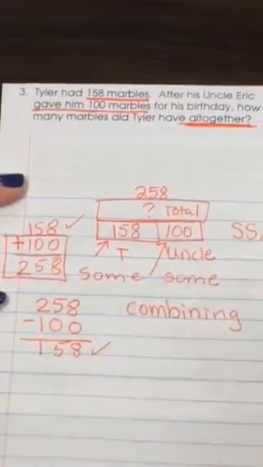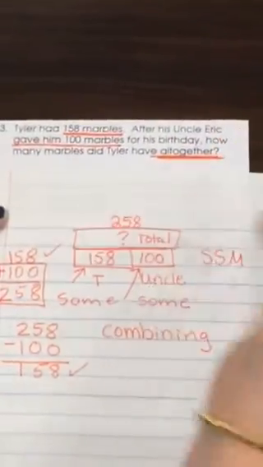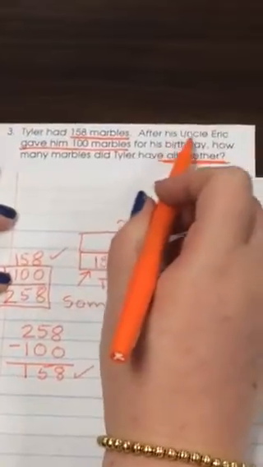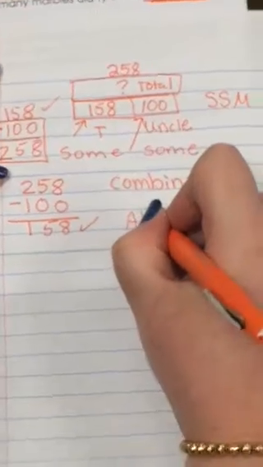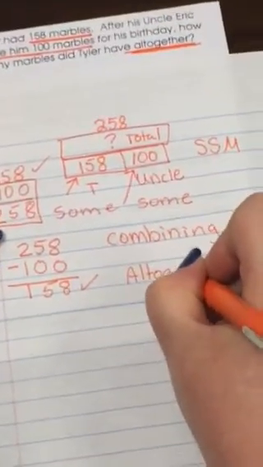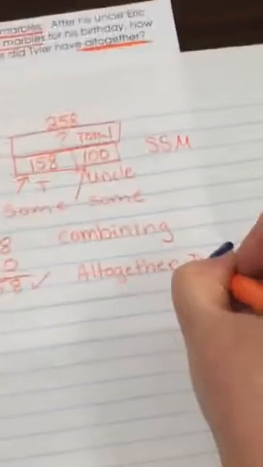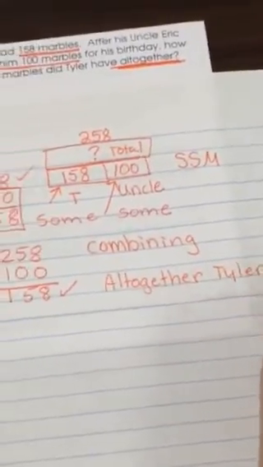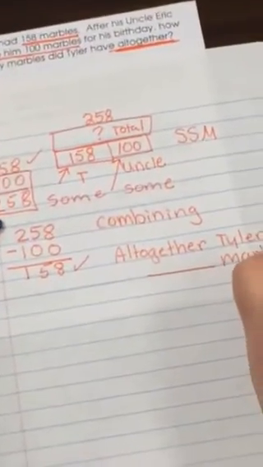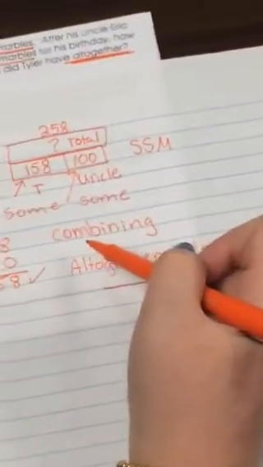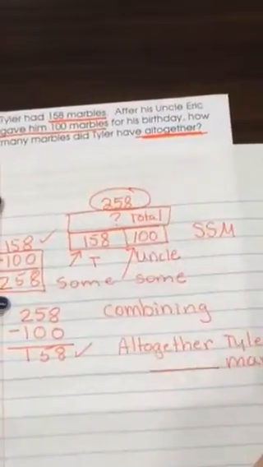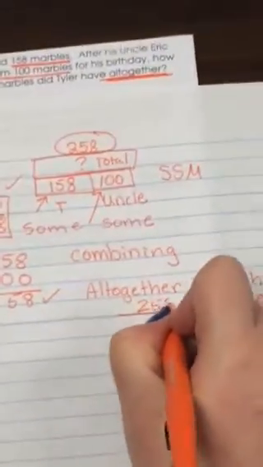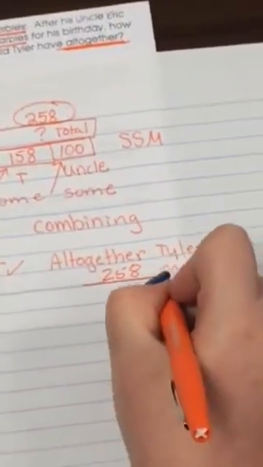Okay, so now I still have to ask myself, well, what was it that I was looking for? So sometimes we get the kids to write a statement sentence. How many marbles did Tyler have all together? So I should say all together, Tyler has blank marbles. Well, now let's go back and see what I was looking for. Oh, okay, my missing piece was, oh, Tyler has 258 marbles now altogether. So now I'll read that. Altogether, Tyler has 258 marbles.